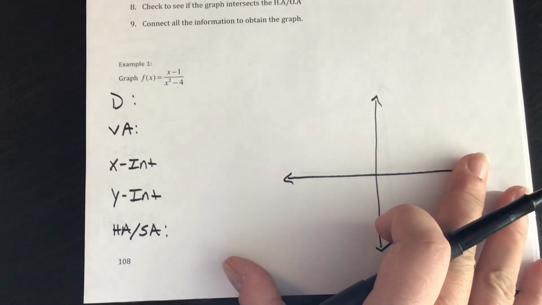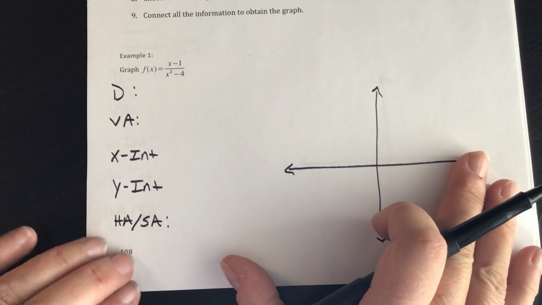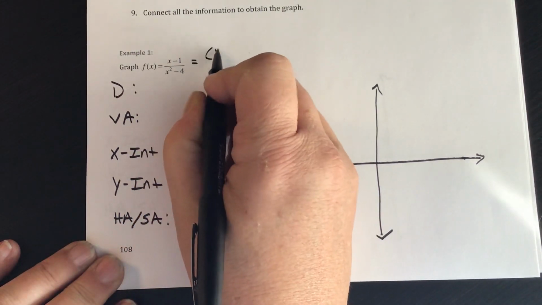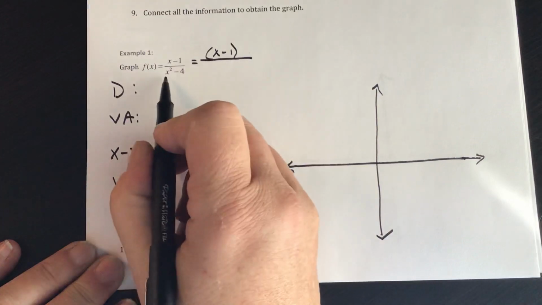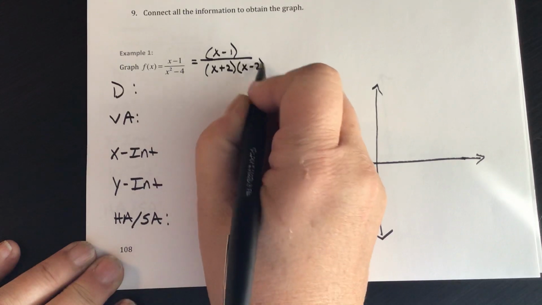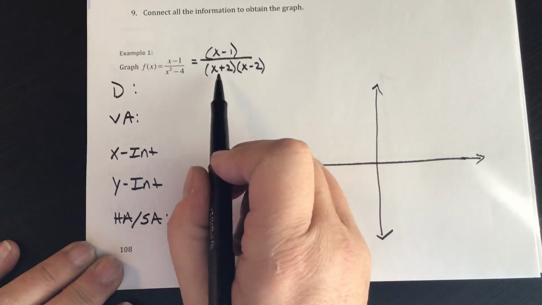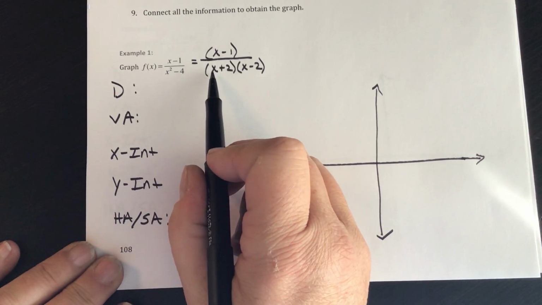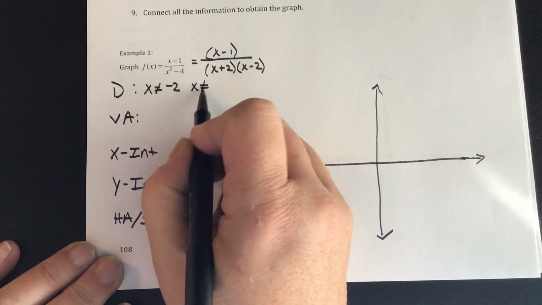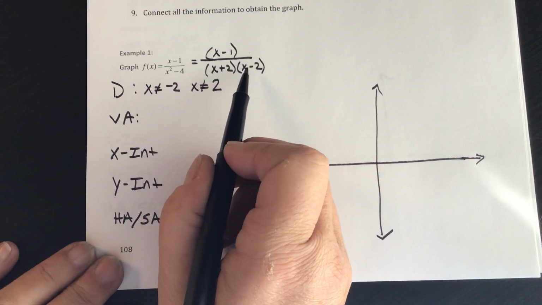So in example 1, we have a graph of a rational function, and first thing we do is factor. So the numerator is already factored, so I'm just going to keep that the same. But the denominator, I can factor this into x plus 2 and x minus 2. So if I set these equal to 0, I know that my domain cannot include the values of x that are negative 2, and x cannot equal positive 2. All right, so that would give us a 0 in our denominator, and that can't happen.